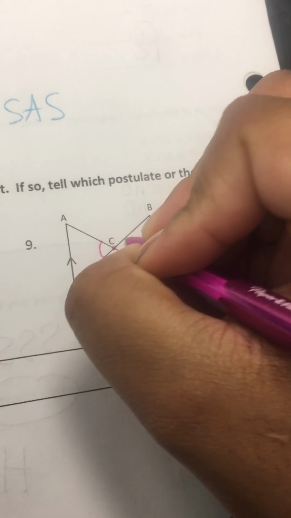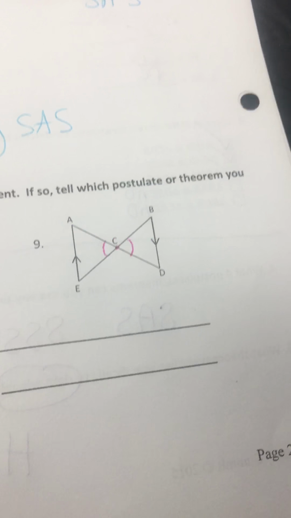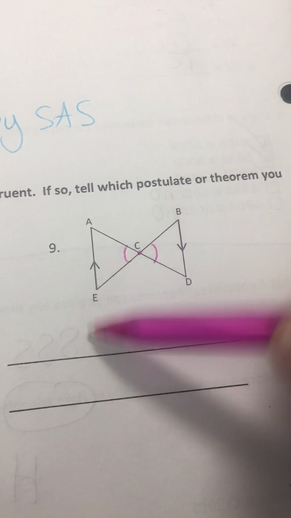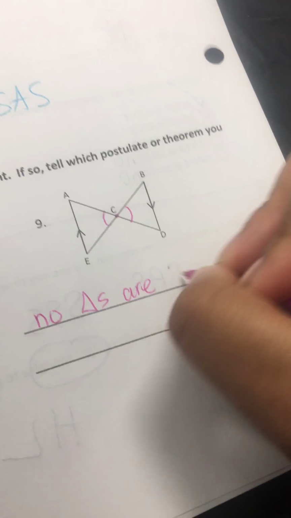Okay, the next one, remember if I have an intersection, I do my little bow tie. And then that's about it. I don't really have enough information. When we get to the next topic, you will see that there are things we could do, but there's not enough information. So you would say no, triangles are not congruent.